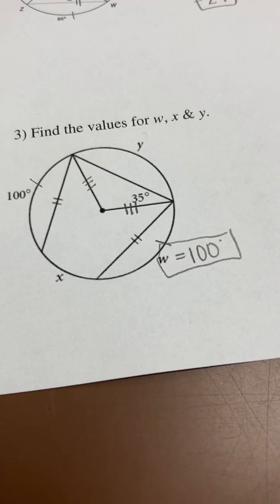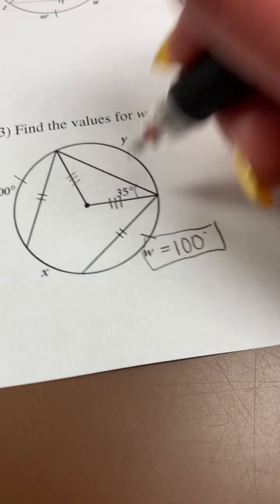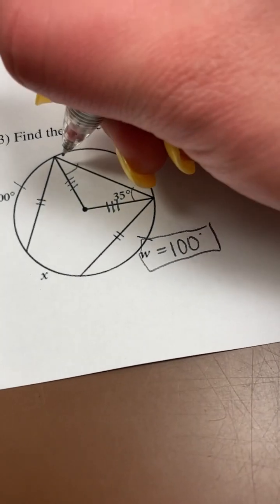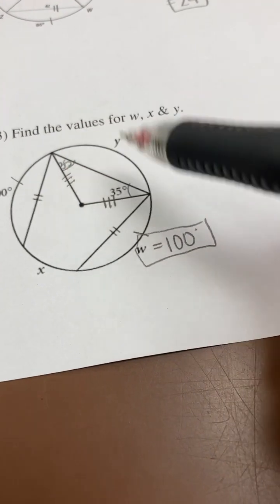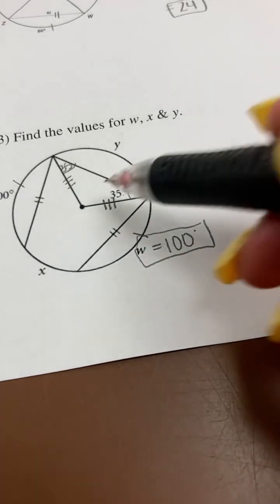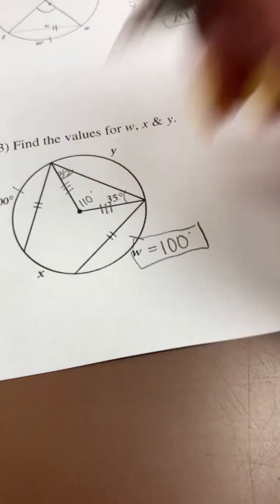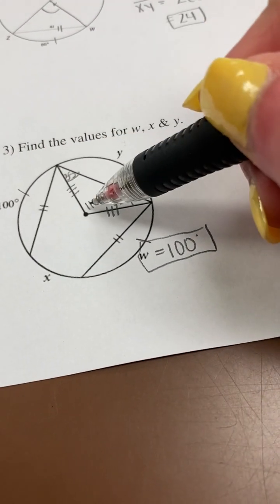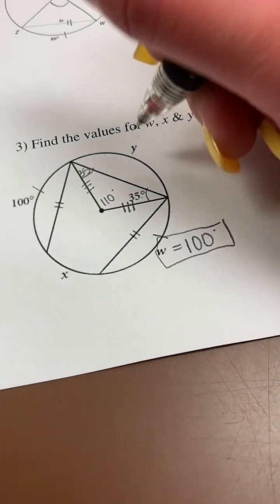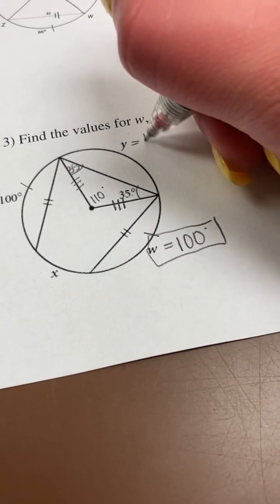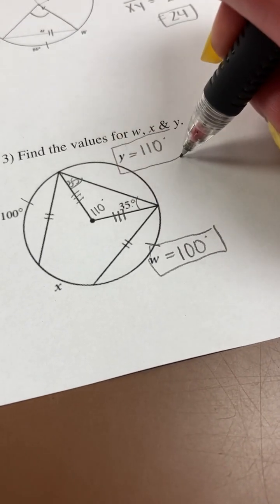And if you remember about isosceles triangles, these two angles have to also be the same. So this is going to be 35 degrees as well. All right, and if I subtract 35 and 35 from 180 and use the third angle theorem, I'm going to get 110 for that missing angle. Okay, now that's important because if you remember from two class periods ago, this central angle always has to match its intercepted arc. Okay, so there we go, and we have our Y.